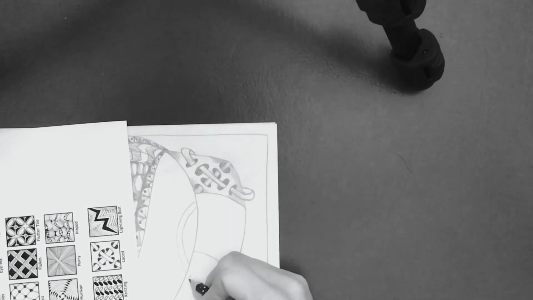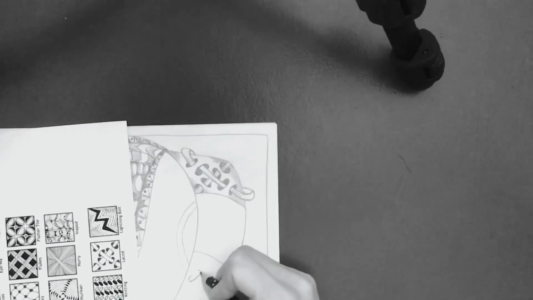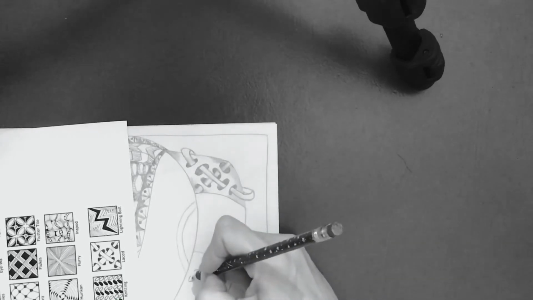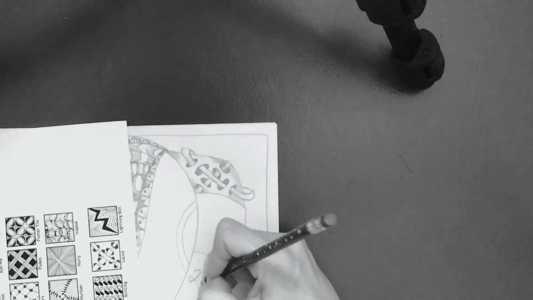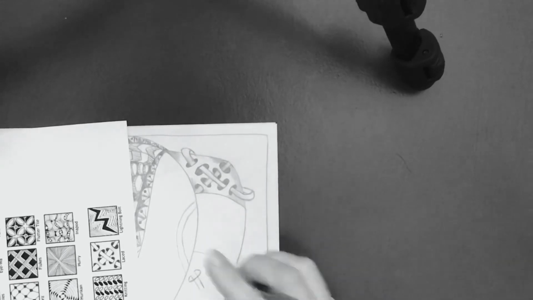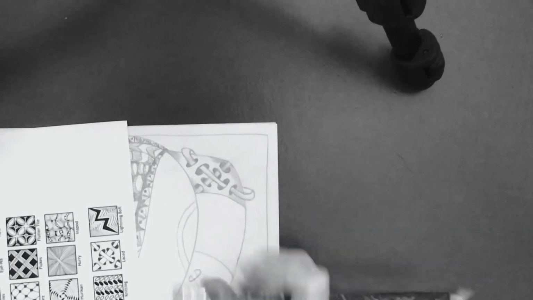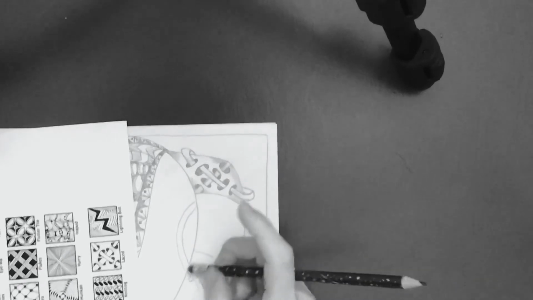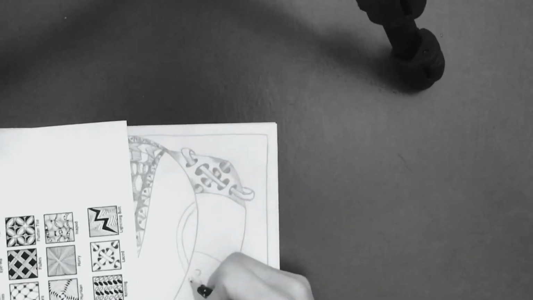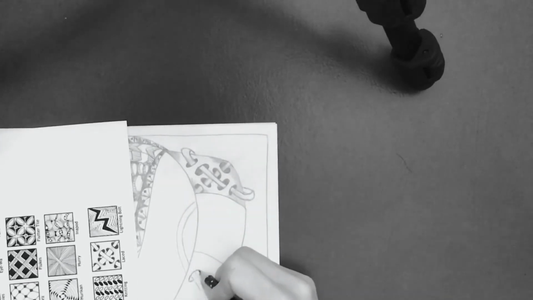And then I drew another little line, and then I had it come up from underneath. So it's like it's connecting from the other Zentangle.